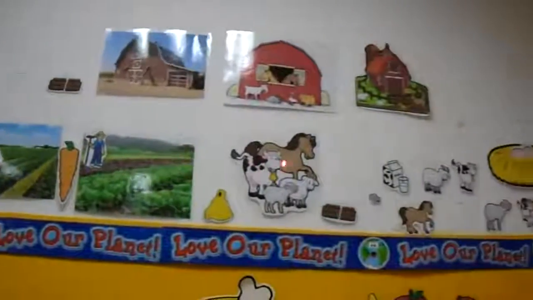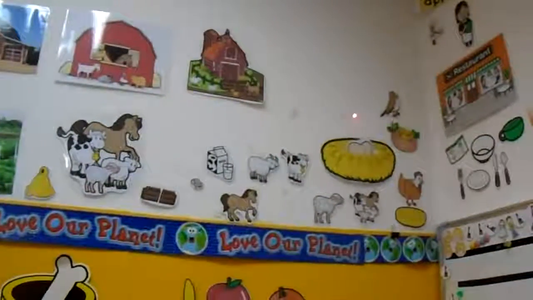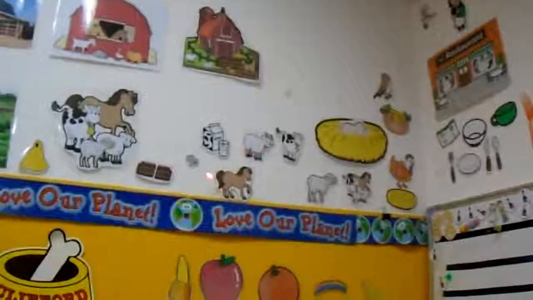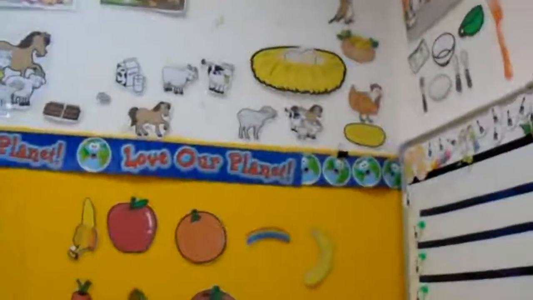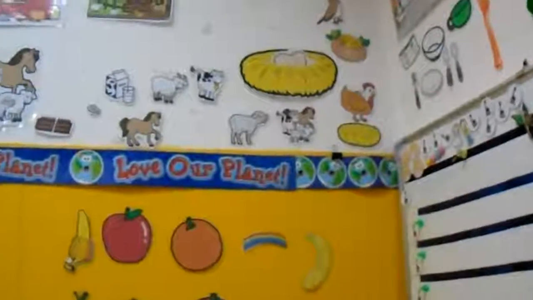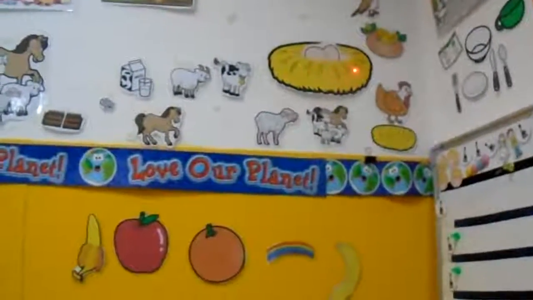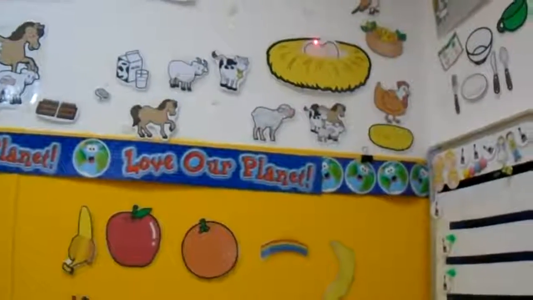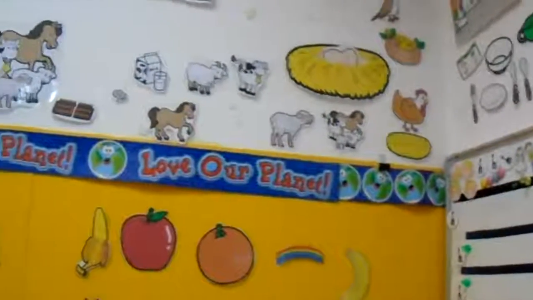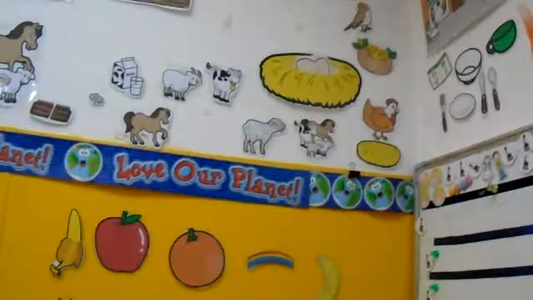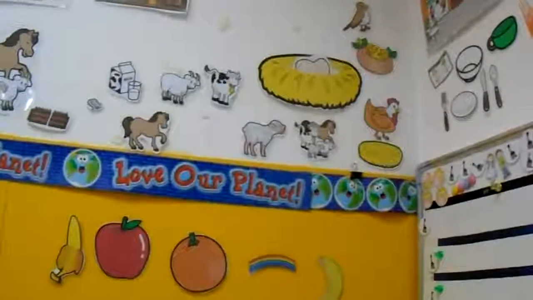If you look over here, you see a lot of farm-related stuff. So sometimes stuff is related in a chronological fashion, but sometimes not. Like here is a nest and eggs. The eggs can be separated from the nest. That's two separate laminated pictures.